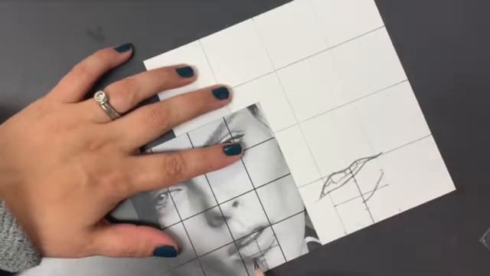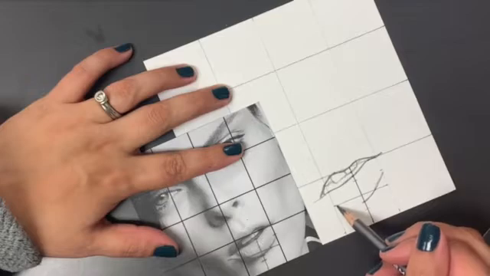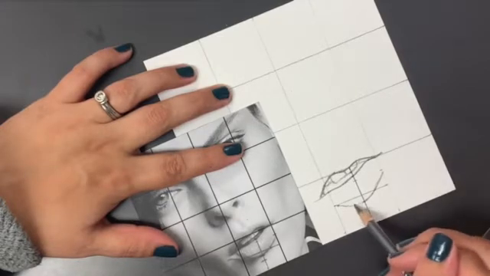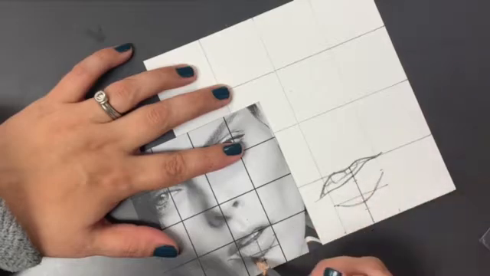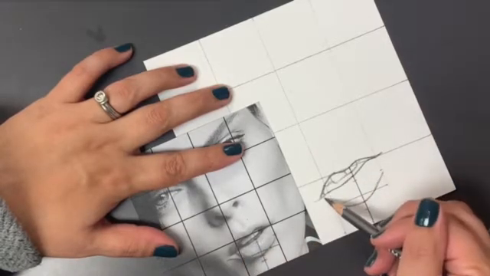Okay, and then this is interesting. Her mouth kind of splits into two sections here. We have this line, and then we have this line that goes out. Where they split is just below this right here. So I'm just going to connect that. And then this line is going to meet up with that other point I have on there.